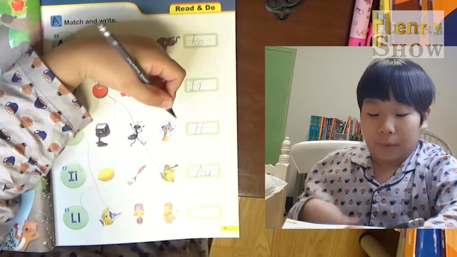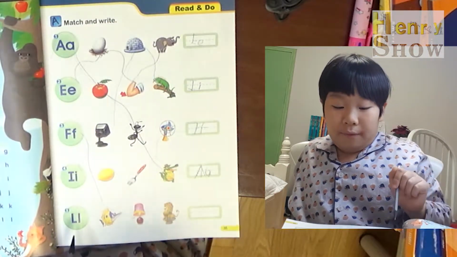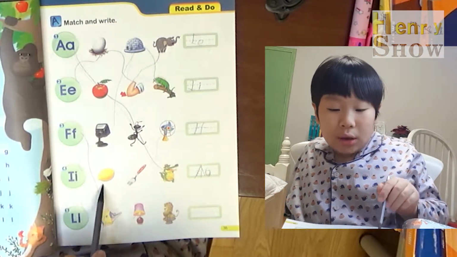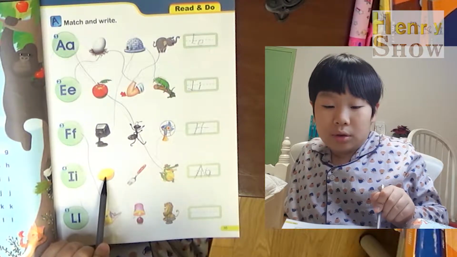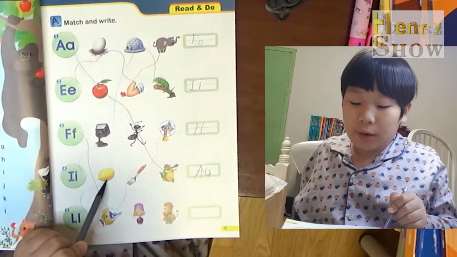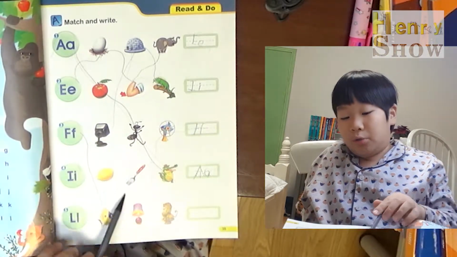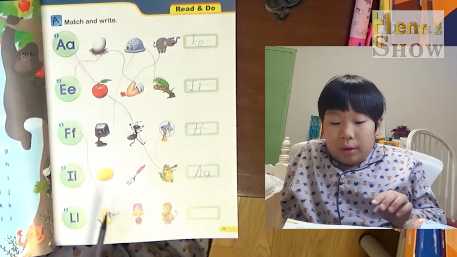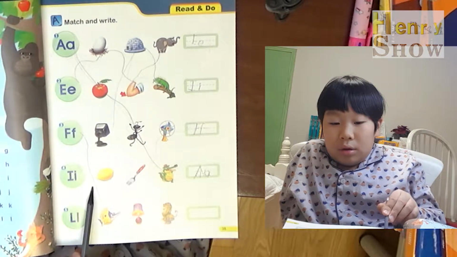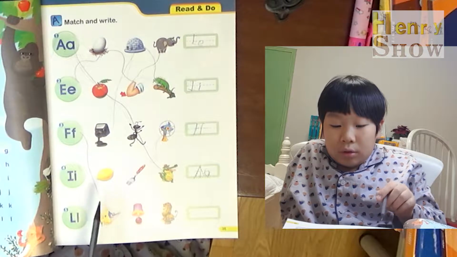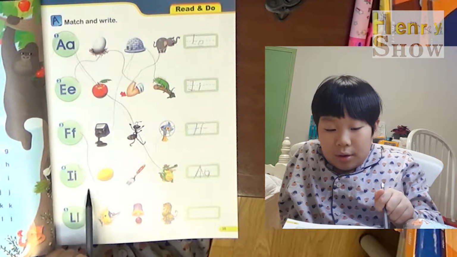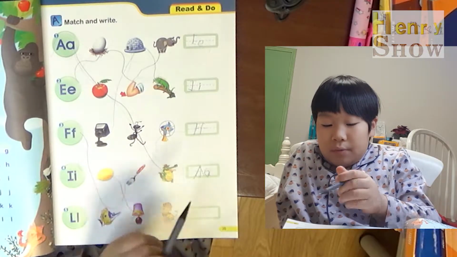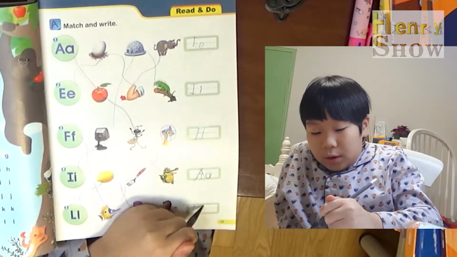Well done. Number 5. It's easy peasy lemon squeezy, because we didn't trace the line on it, so we can just trace it and answer it. Now we need to have 3 words. So we did it.